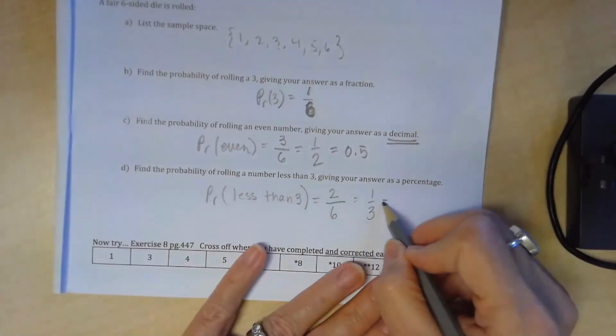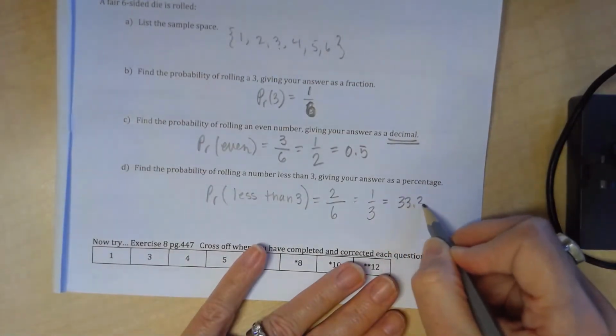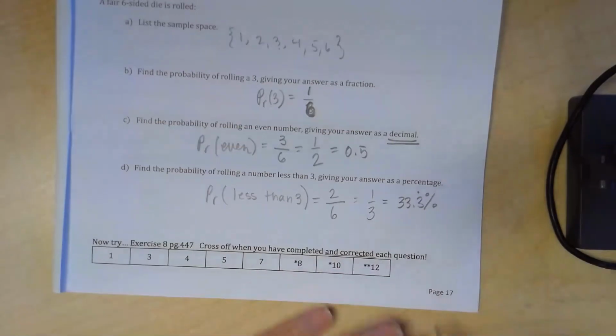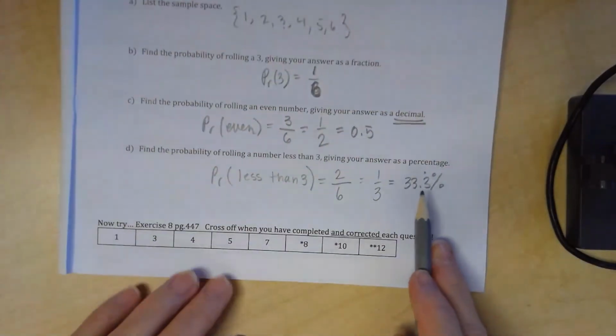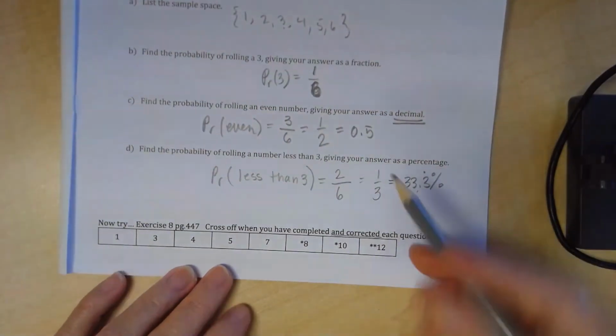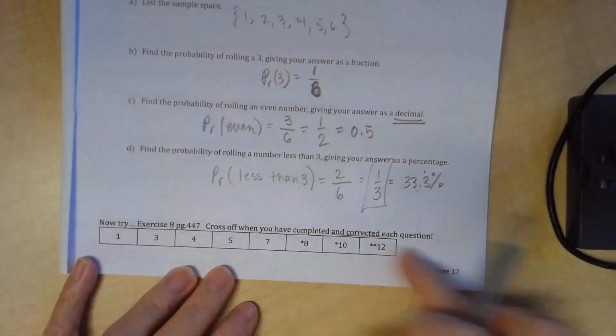Ooh, that's a hard one. 1/3 is 33.3 repeating percent. Yikes, that's a hard one. Maybe don't worry too much about that percent part. This is more important. And those are your questions.